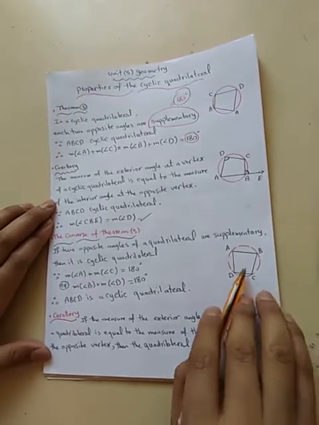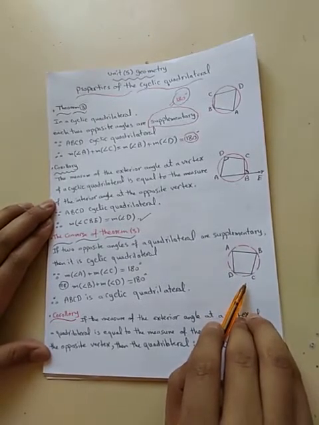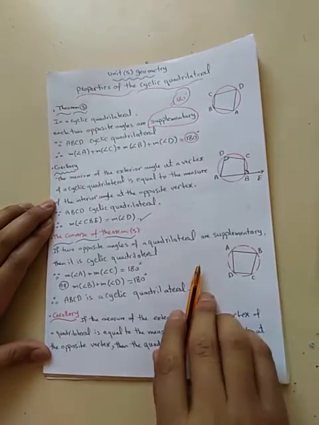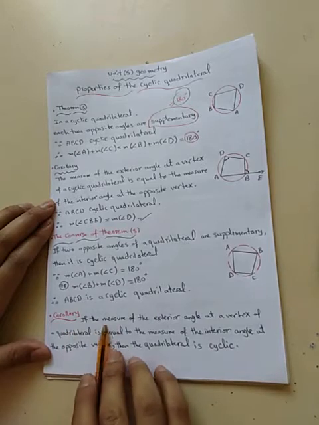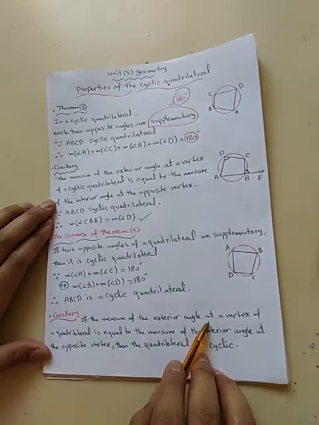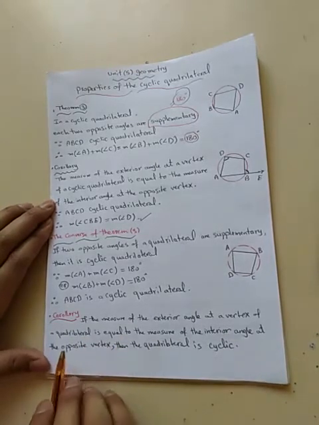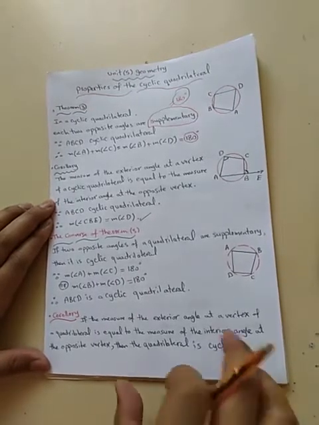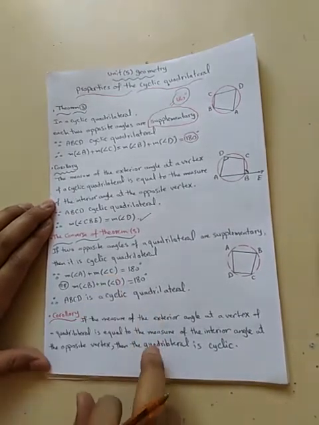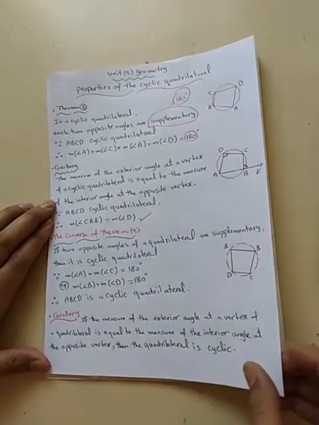If any two opposite angles have a sum of 180, then the shape ABCD is a cyclic quadrilateral. And the corollary says, if the measure of the exterior angle at a vertex of a quadrilateral is equal to the measure of the interior angle at the opposite vertex, then the quadrilateral is cyclic. This converse and its corollary are used to prove that a shape is a cyclic quadrilateral.